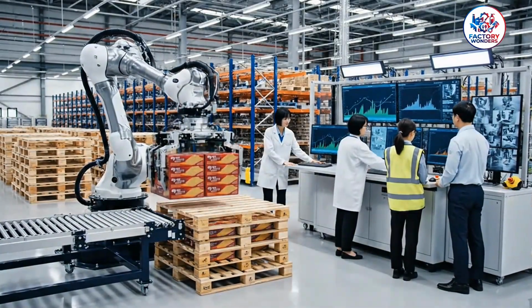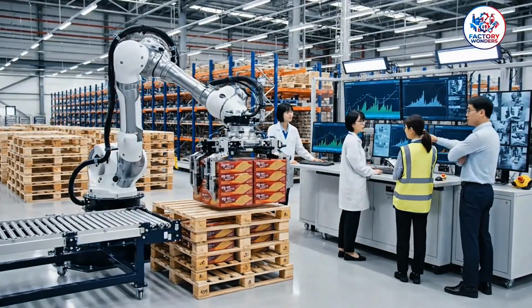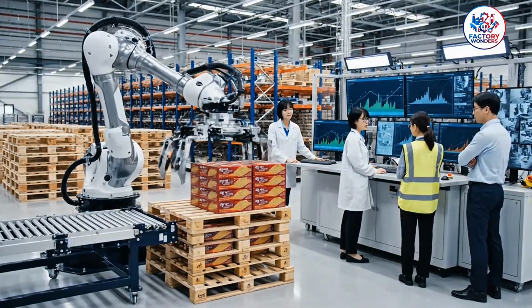Look at the throughput graph here. Yes, the current run rate is stable and optimized.